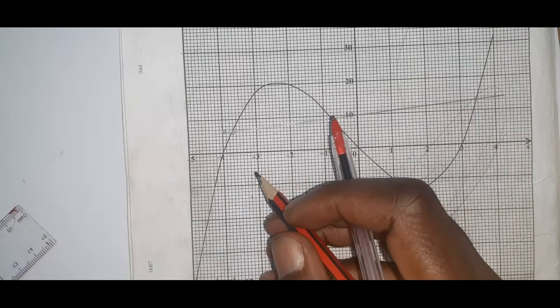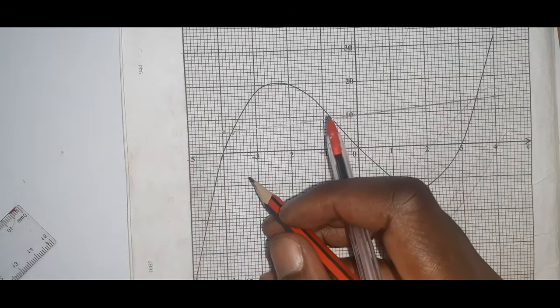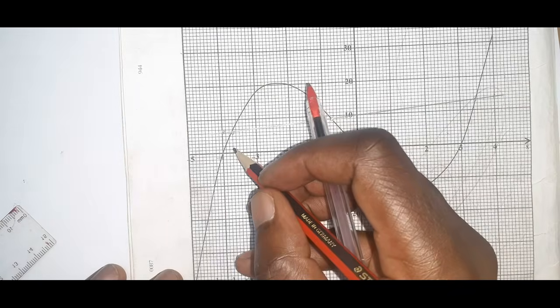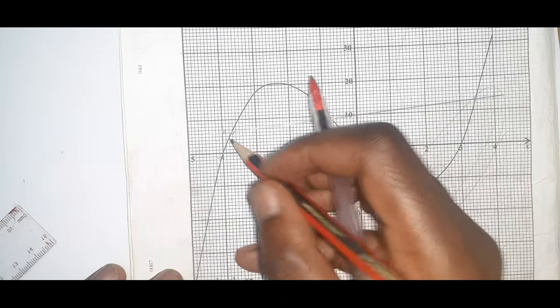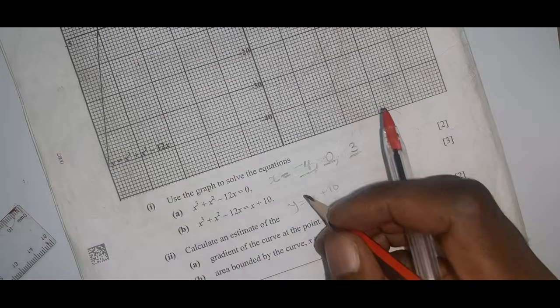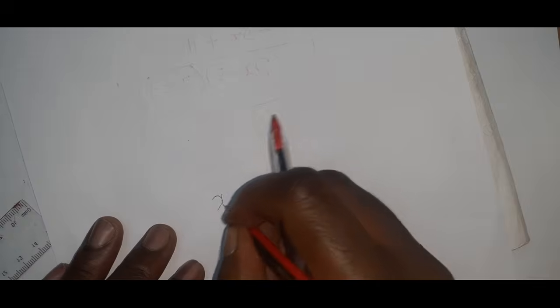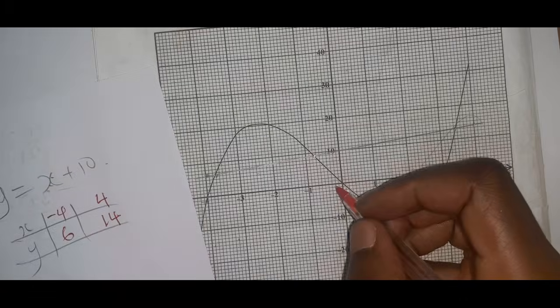It's -3.7. So here we have one of them is x equals -3.7. Then the other one is what?